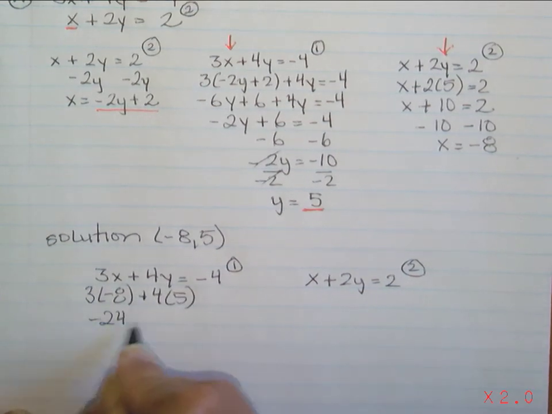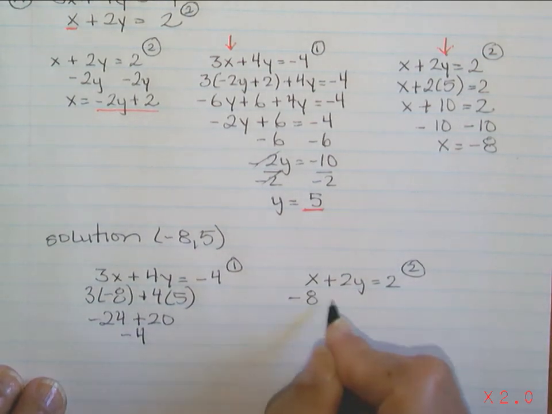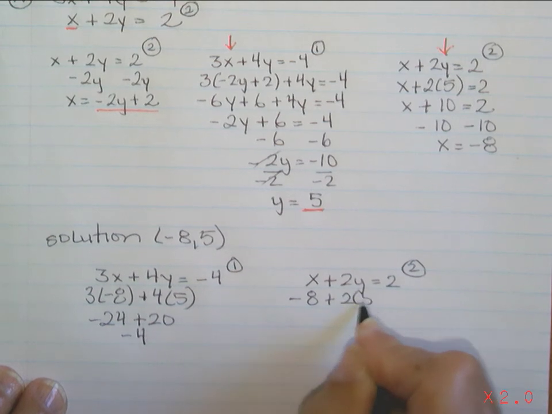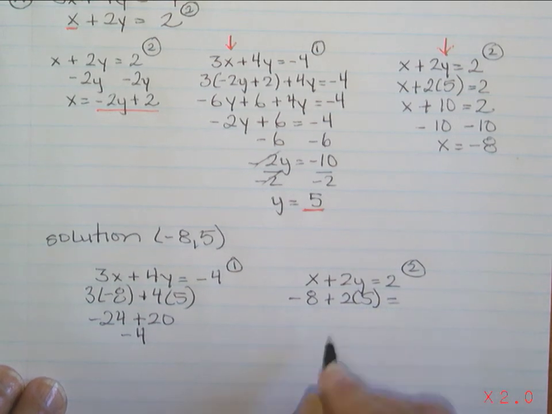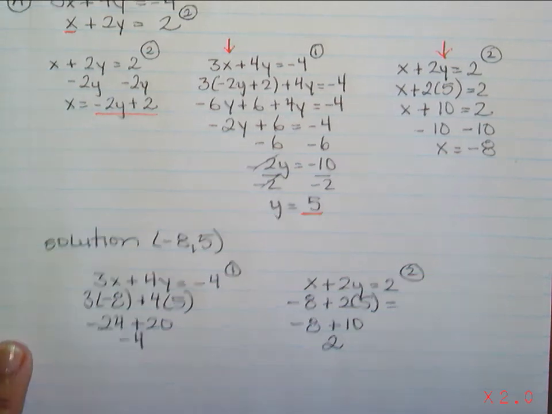Negative 24 plus 20 is negative 4. You know it works for equation 1. Negative 8 for x, 5 for y. Negative 8 plus 10, 2. So you know it works for the second equation and you know you've solved it correctly. I'm going to flip the paper over now, but you can just pause it and write or think or rewind if you'd like. The next example is example B.